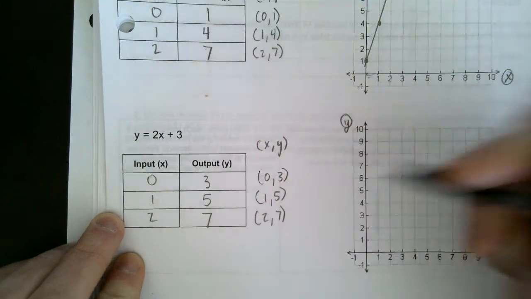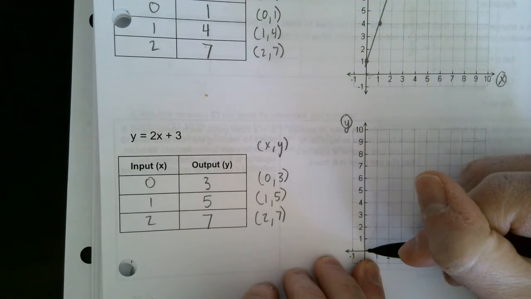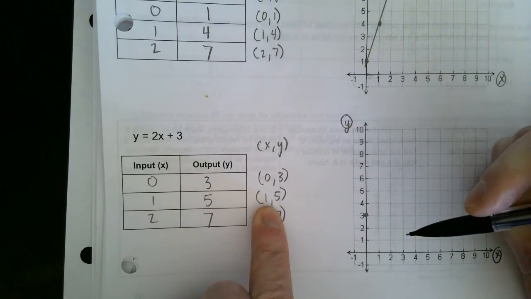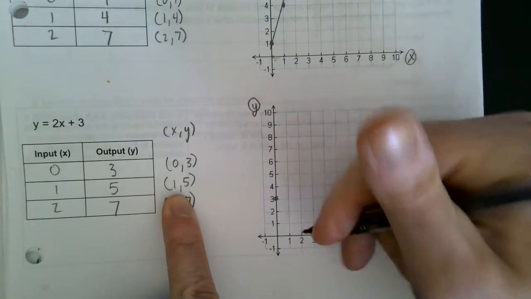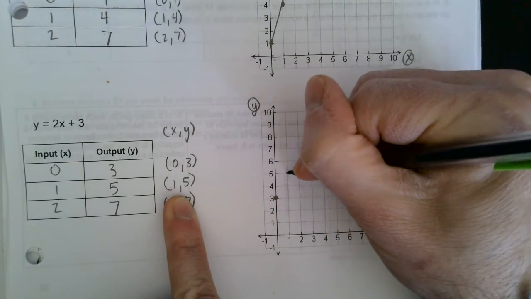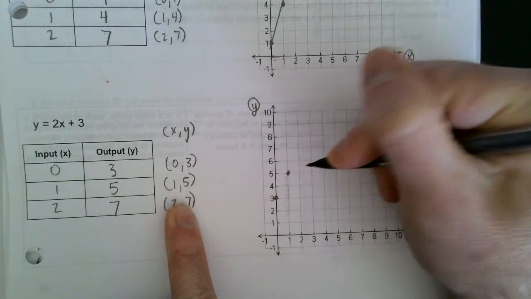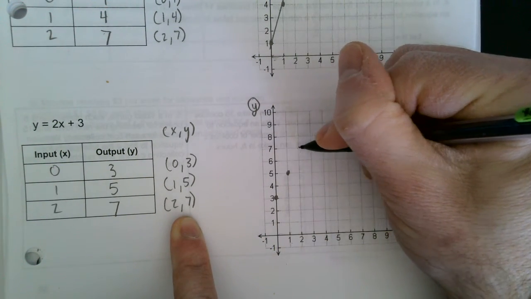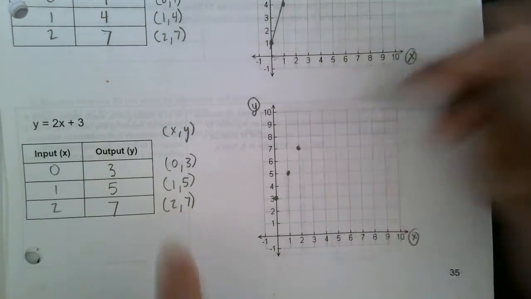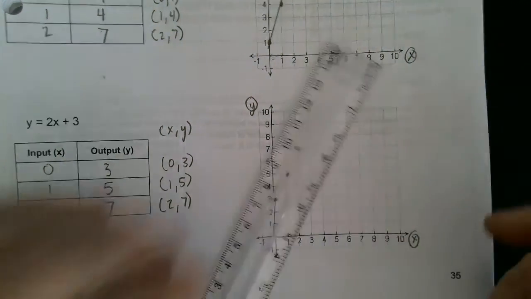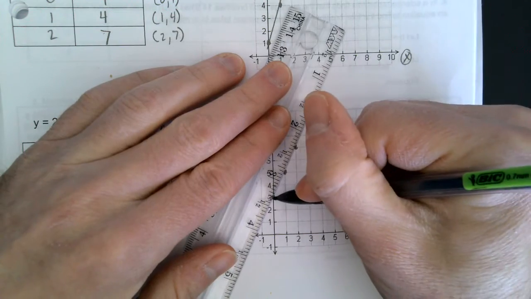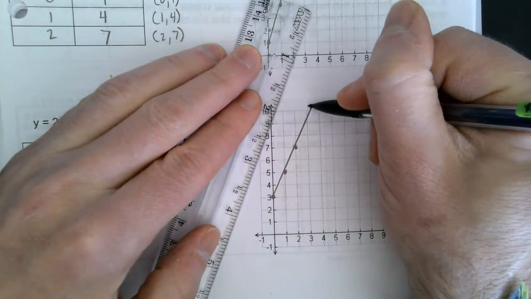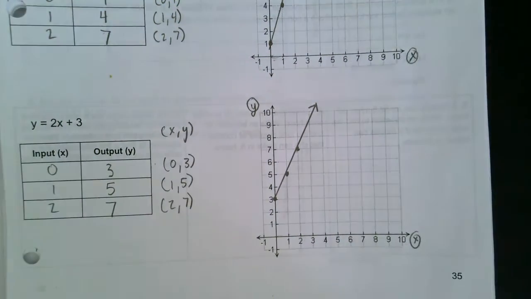So the first number is x, goes side to side. So over 0, up 3 would be right here. Over 1, up 5. Okay. Over 2, up 7. And again, feeling great. Got a linear function. Pretty good. So today was a couple new things, writing an equation and then using that equation to graph. Those are the two things we did today.